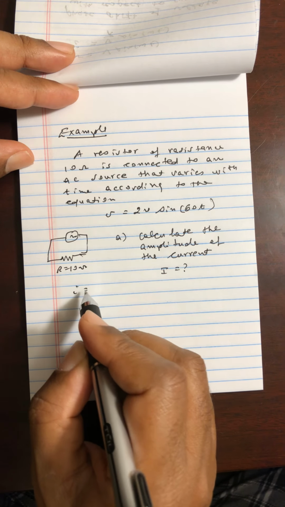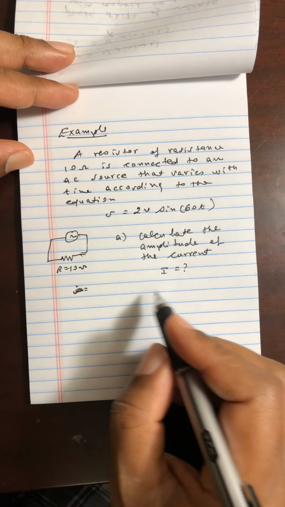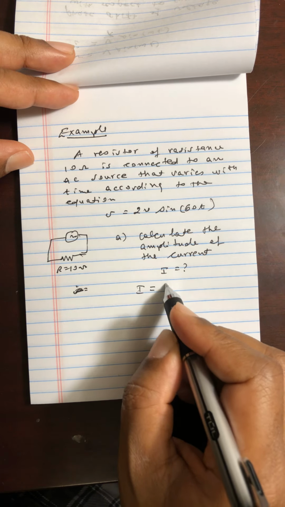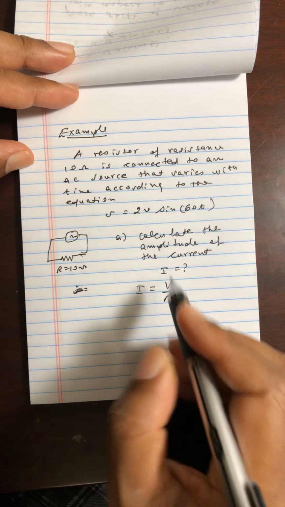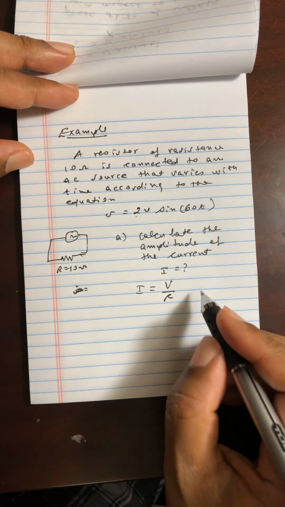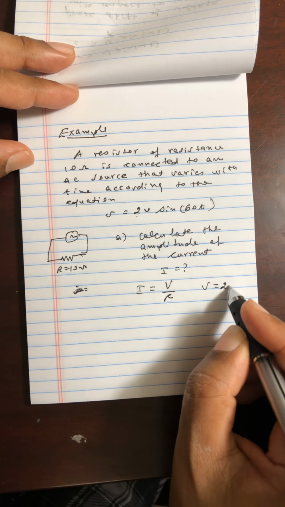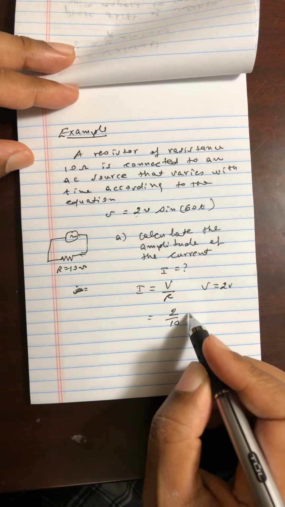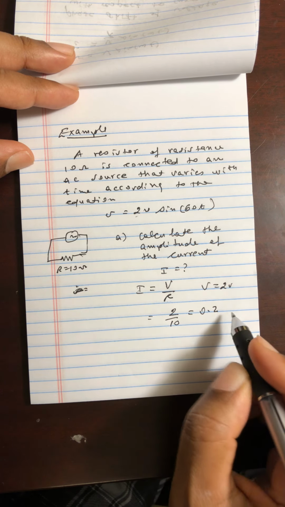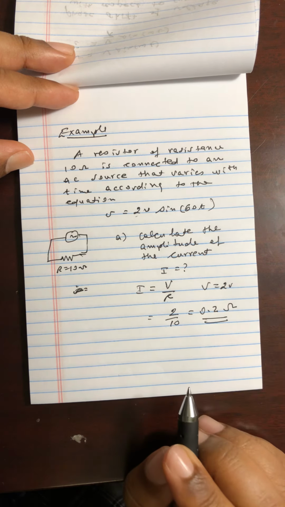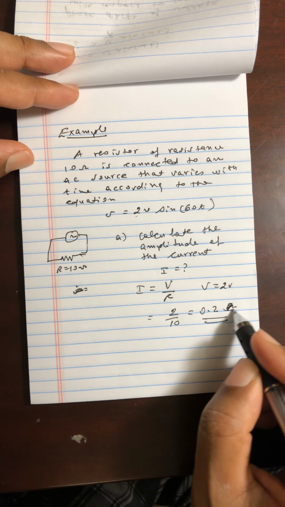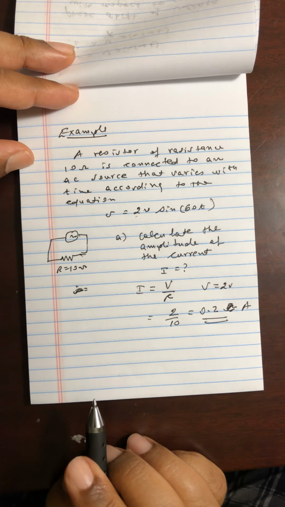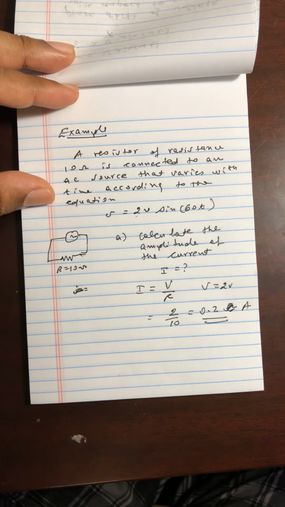The amplitude of the current is the amplitude of the voltage divided by the resistance. The amplitude of the voltage is 2 volts. So that is 2 divided by 10, which is 0.2 amps. So the amplitude of the current is 0.2 amps.